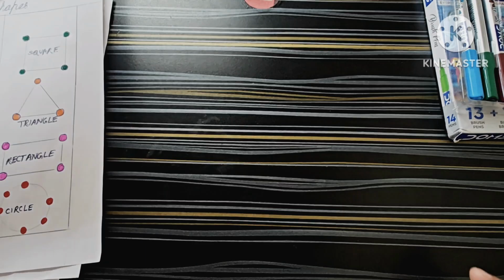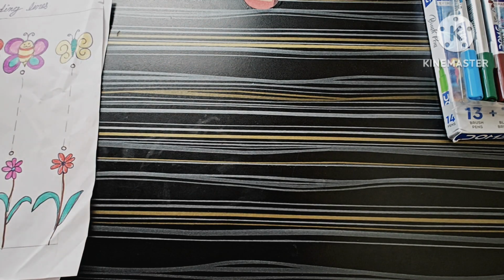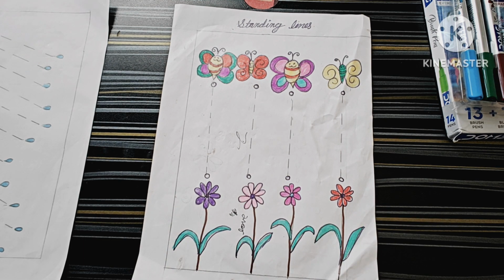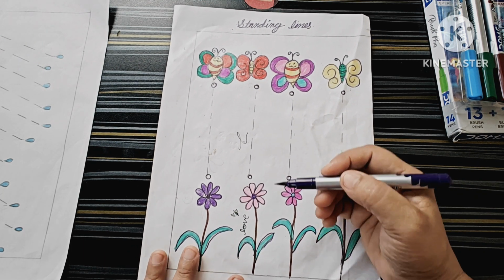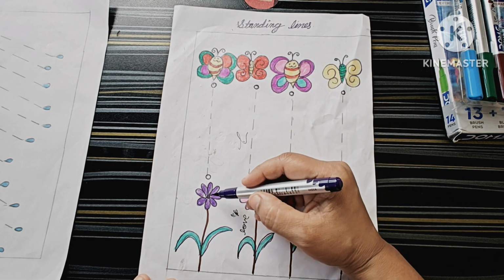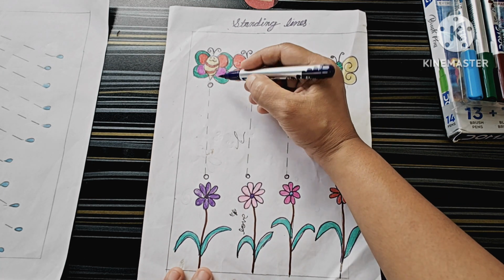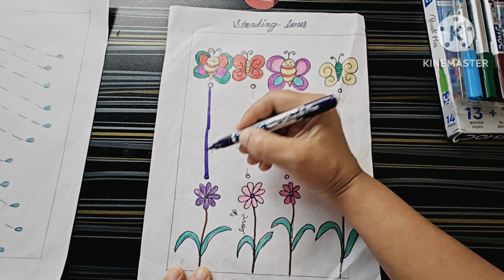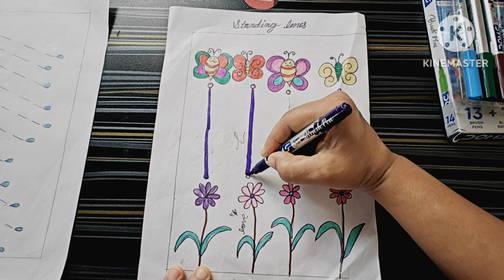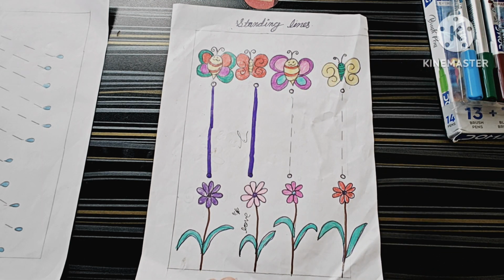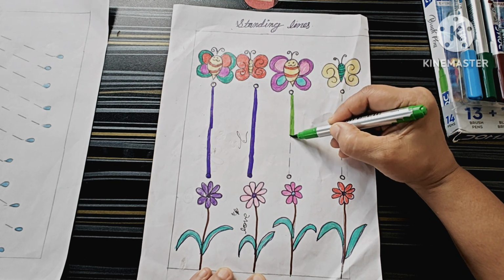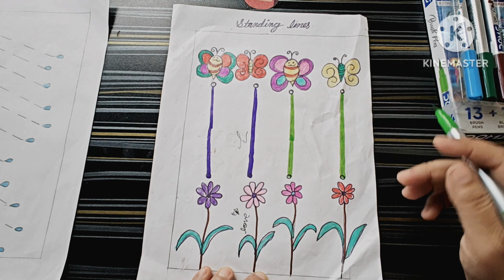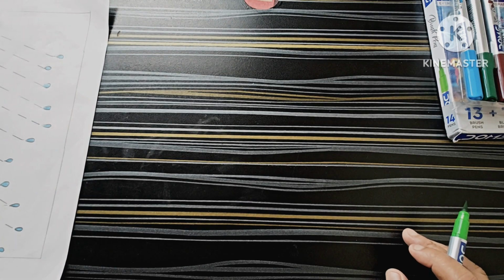Now let us go to another sheet. This is a standing line. It comes under straight line. This is a butterfly. You have to make this butterfly reach the flower. So let's start tracing the line so that the butterfly can reach the flower. These are standing lines. Let us go for another sheet.